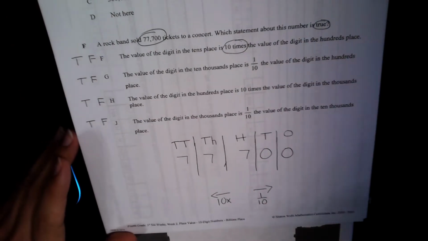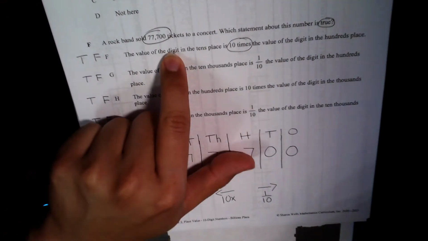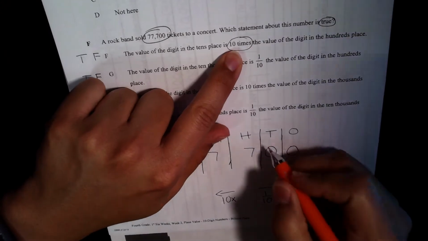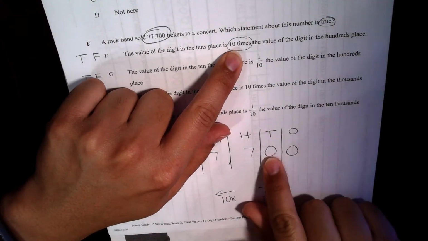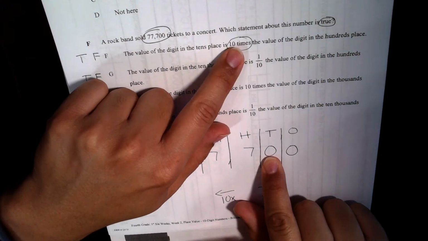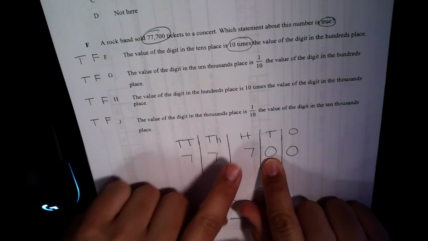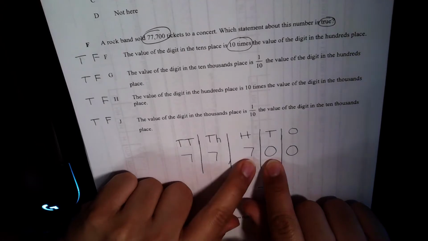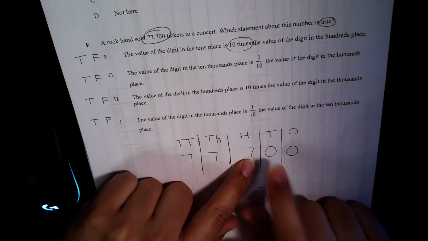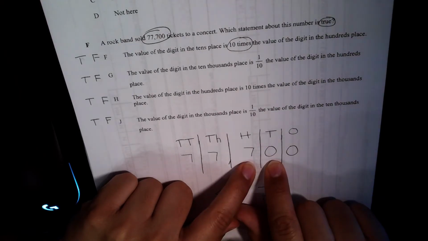So let's take a look here. The value of the digit in the tens place, so this here, I'll put my finger on it, is 10 times the value of the digit in the hundreds place. Okay, so they want to look at the tens and the hundreds. Is the tens place bigger than the hundreds place? Does that make sense? Irene?